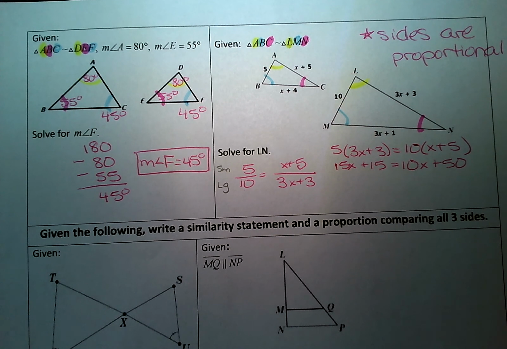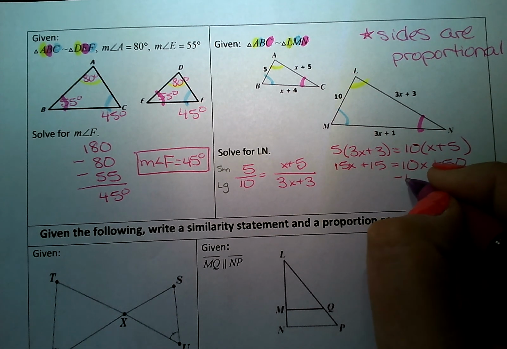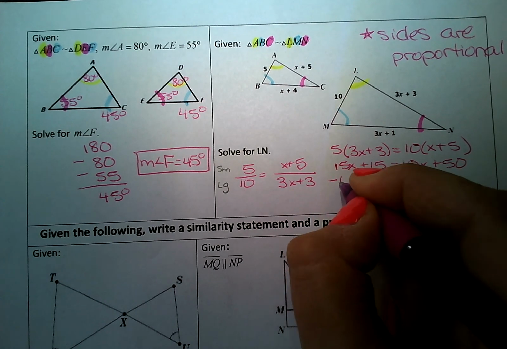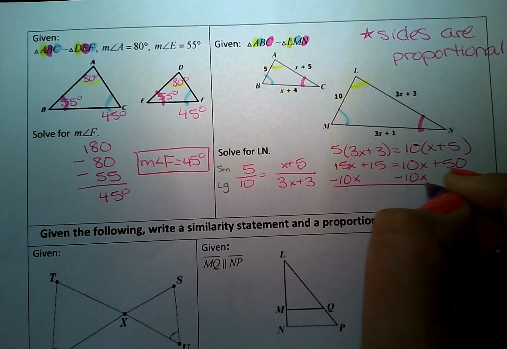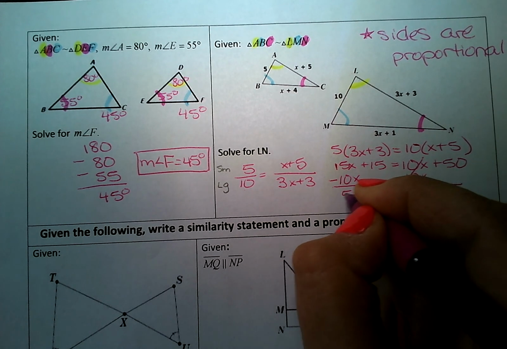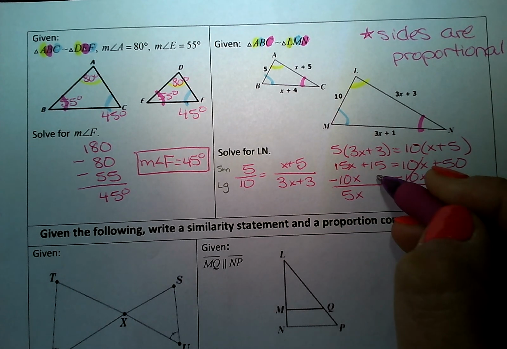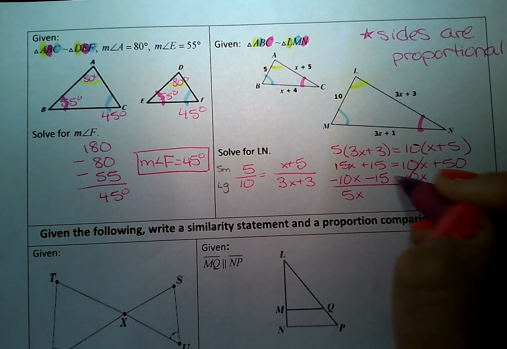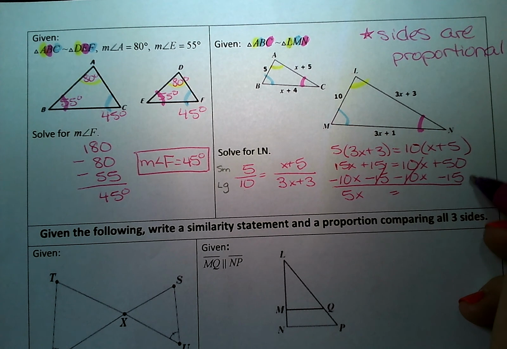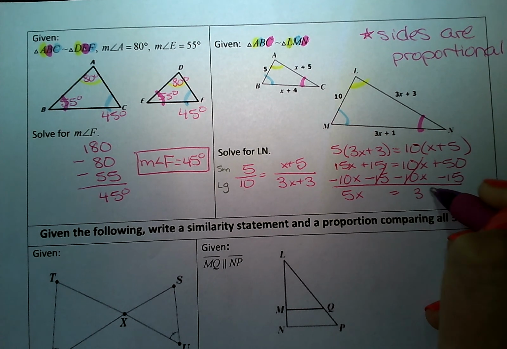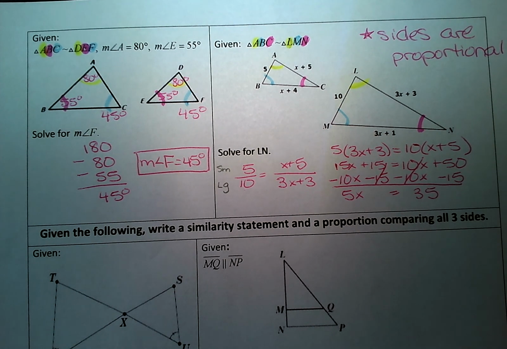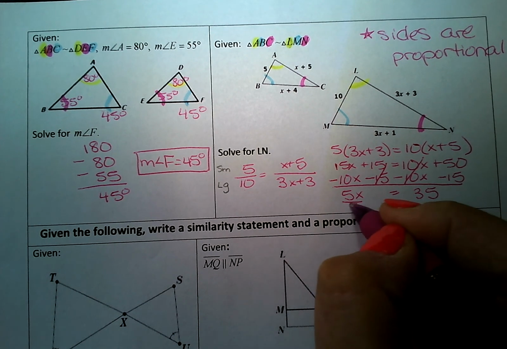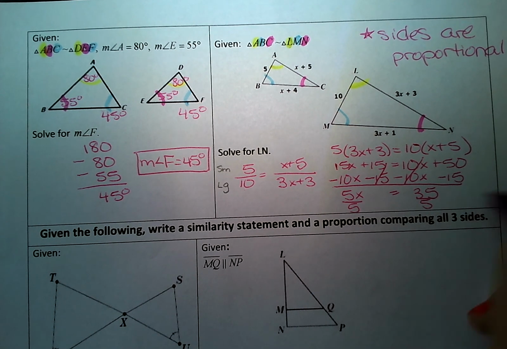We've got a situation where there are x's on both sides of the equal, so I need to combine the x's to one side. I'm going to move the 10x to the left. If the x is on the left, I want to move the numbers to the right, so I'm going to subtract 15 and bring it to the right side. 50 take away 15 is 35. I've got 5x equals 35. Divide by 5 on both sides. x is equal to 7.